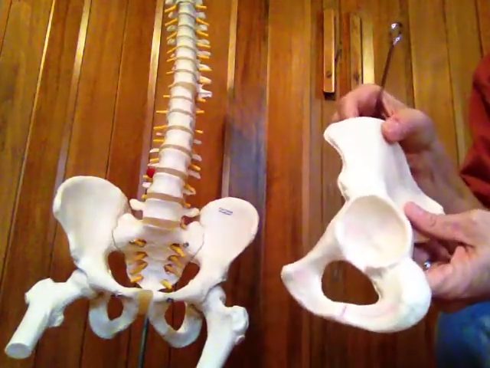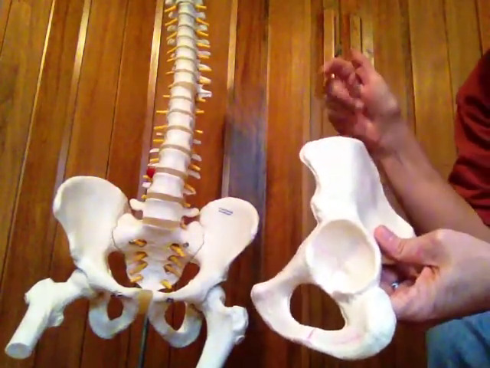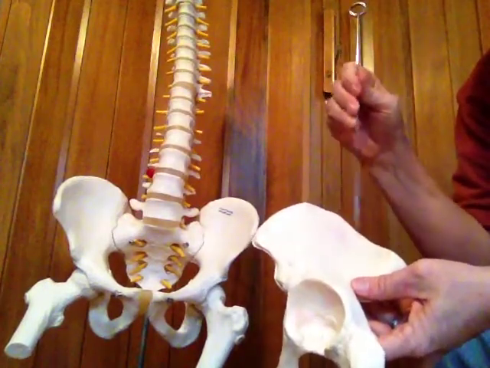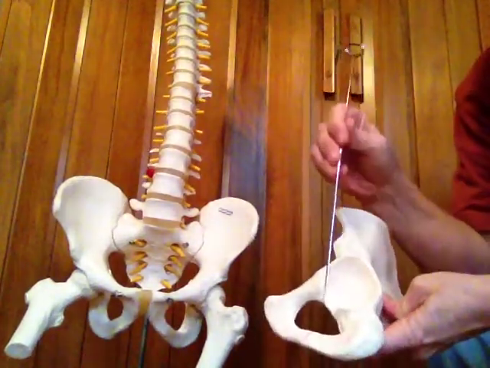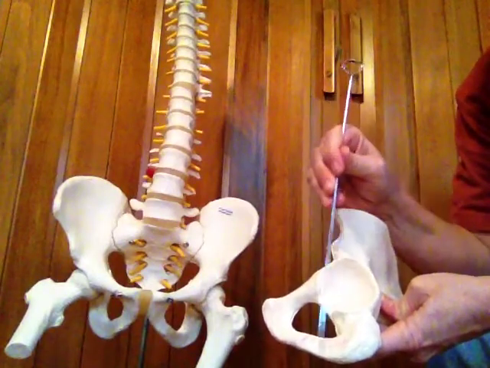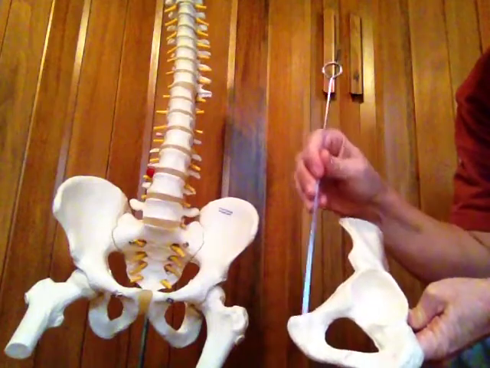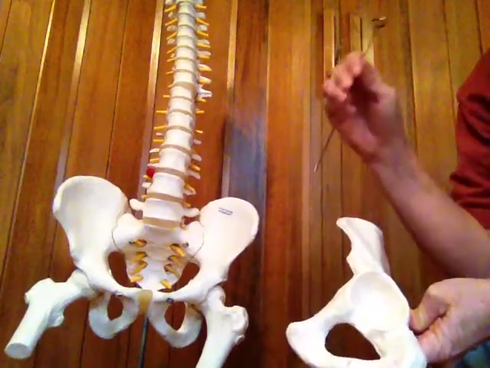So the pelvis is made up of three bones. The ilium, which is this large area here. The ischium, which is this portion here. And then the pubis, which is this portion here.